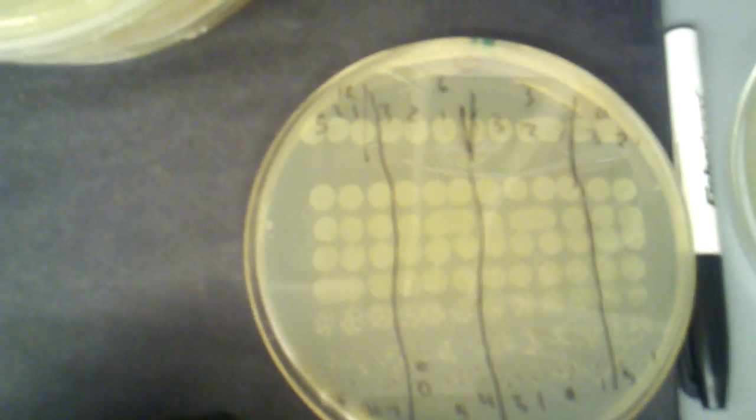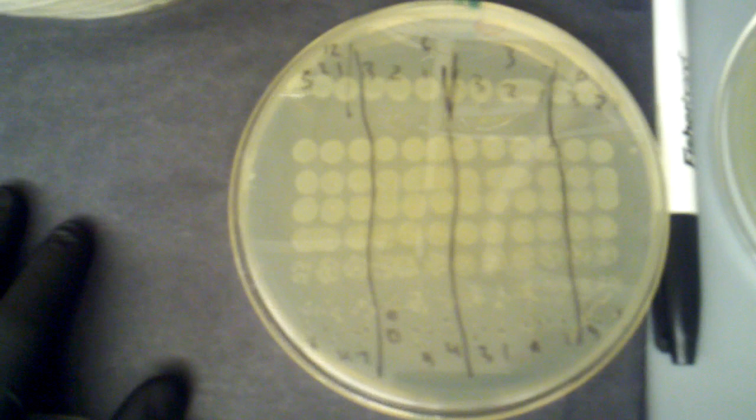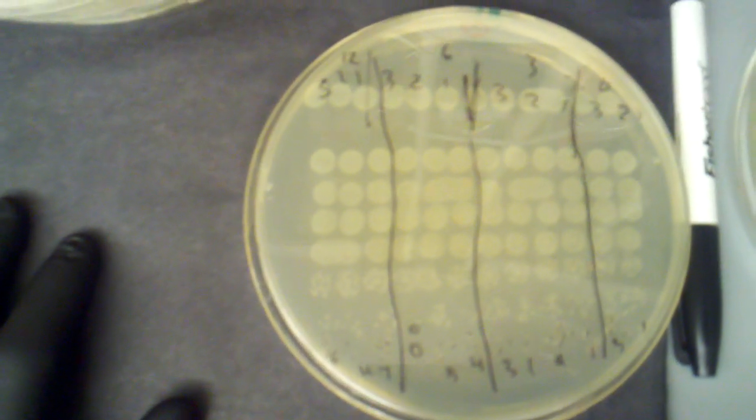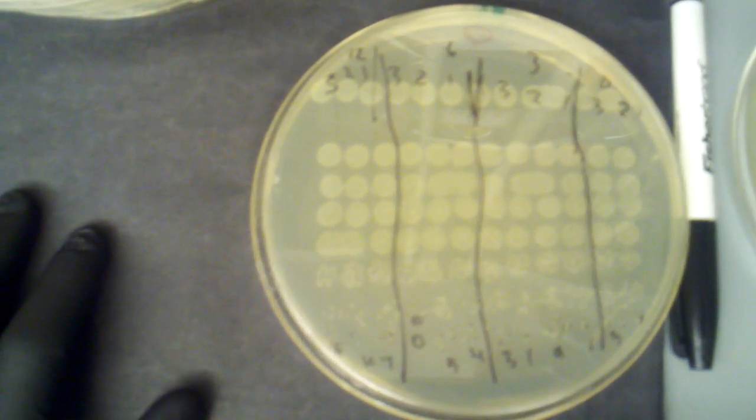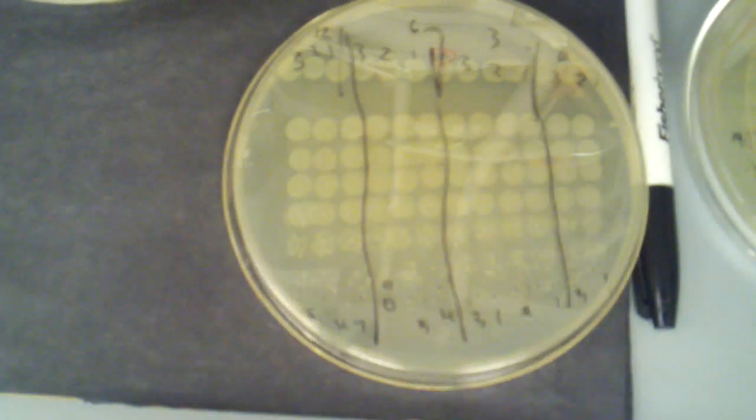So this dilution looks like it's about 10-fold more than this dilution, etc., etc., and 100 times more than that. So that's how you can titer a culture using serial dilutions and plating out those dilutions and counting the colonies on them, and then calculating the colony forming units per milliliter.